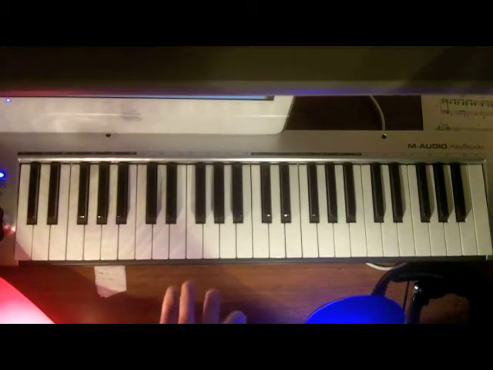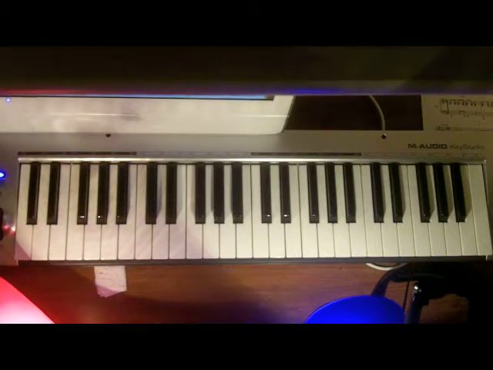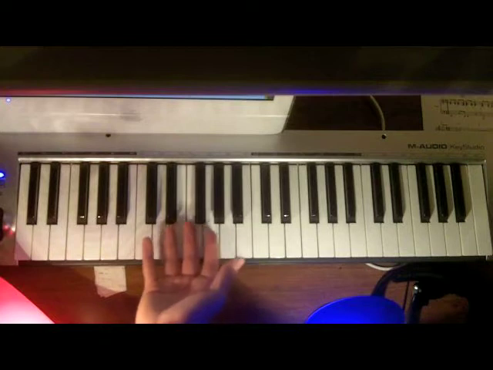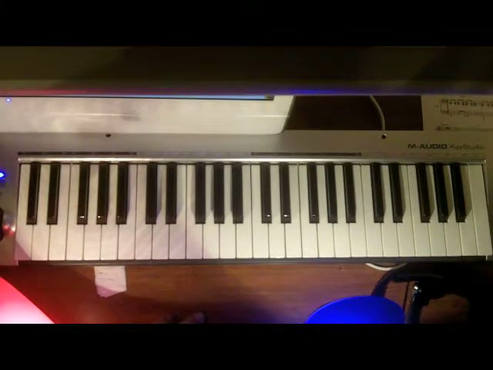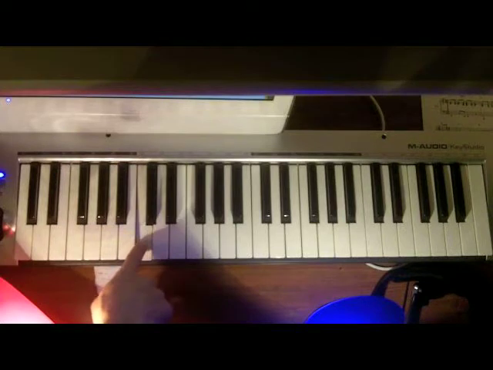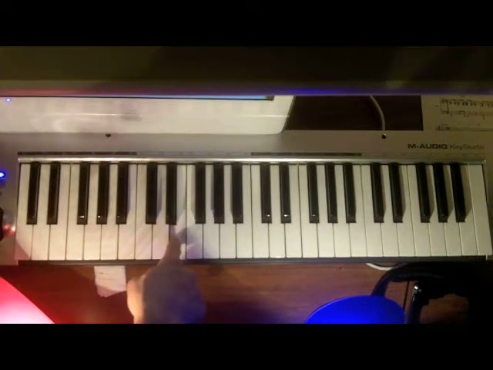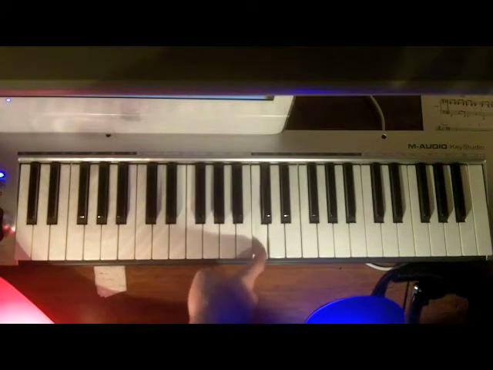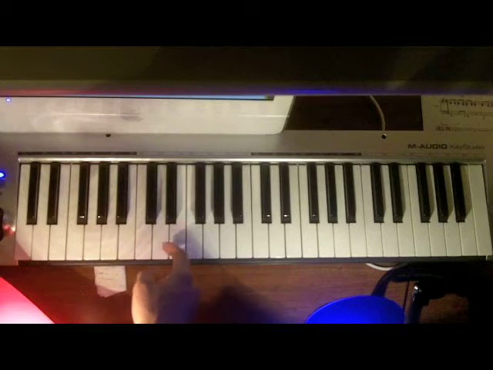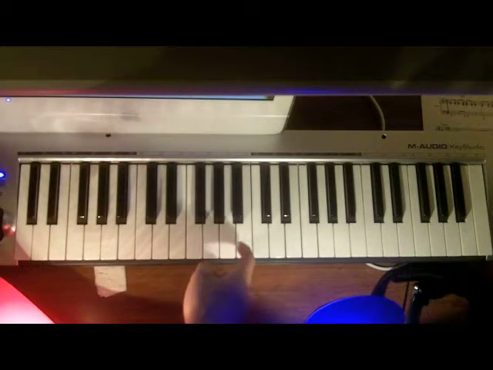Alright, now the point of that is, in order to figure out a major scale in any key, all you have to remember is this code: 1, 1, half, 1, 1, 1, half.